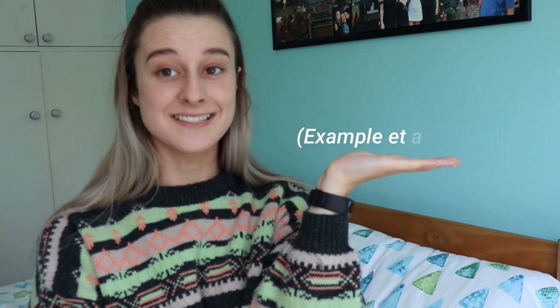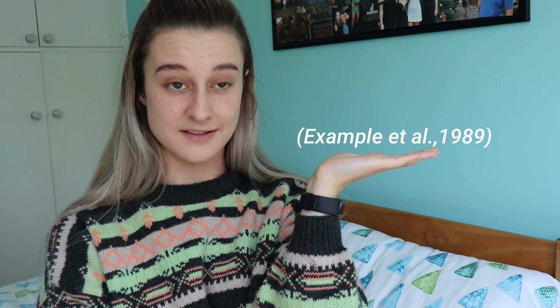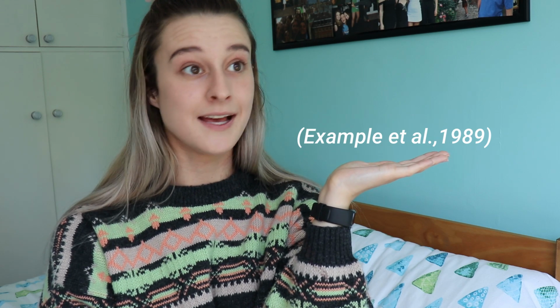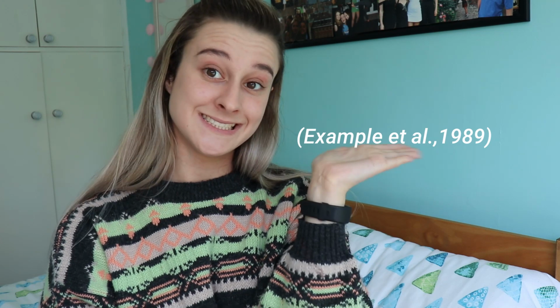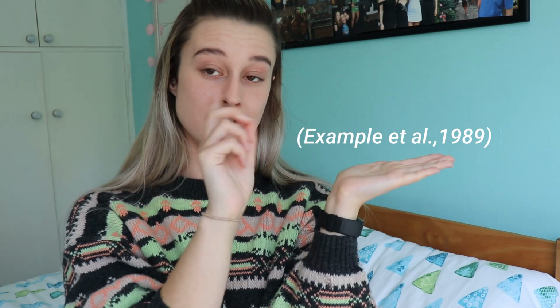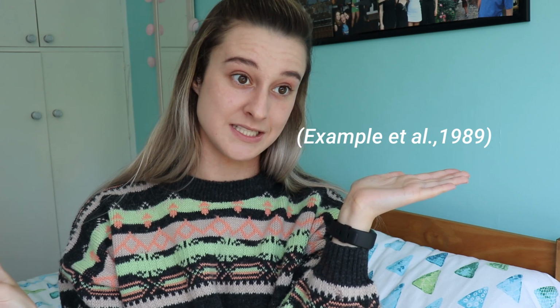When you are doing et al. references, make sure you have got a full stop after al and a comma after the full stop, so it will look like this. I did not know this until I did my dissertation. Just hadn't been told, didn't have a clue. But et al. dot, comma, space, date.